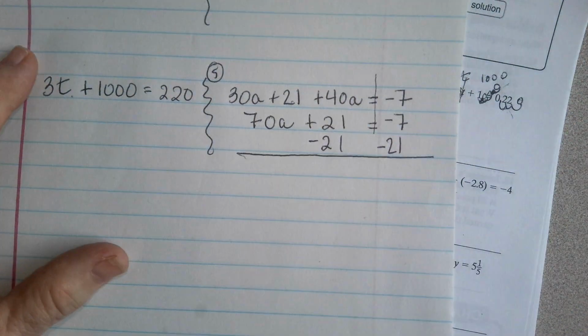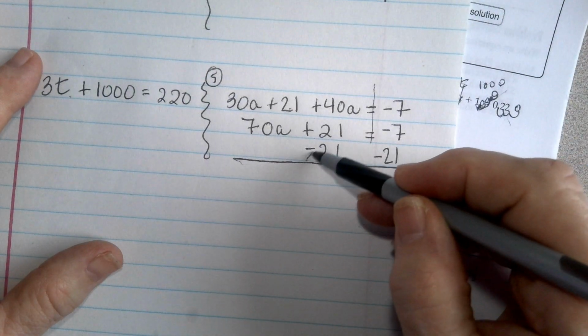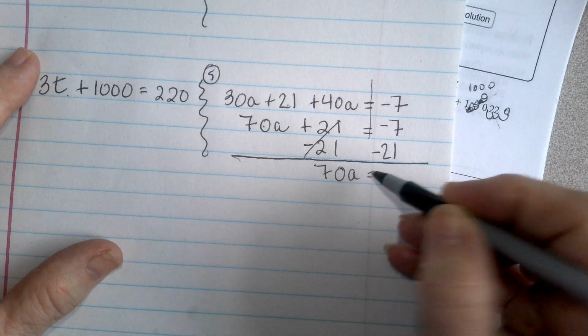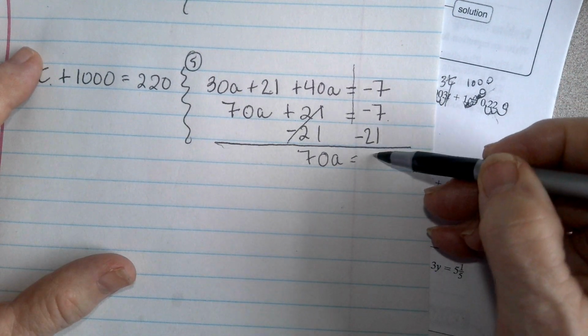They're both negative, so yeah, this cancels out. So we're going to put our 70A is equal to same sign sum.